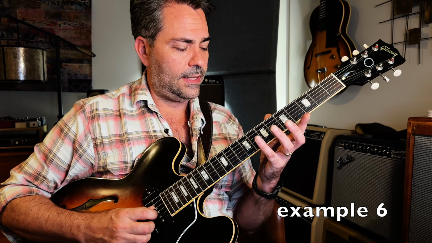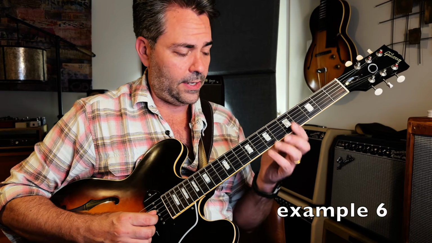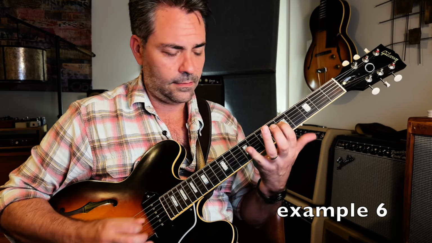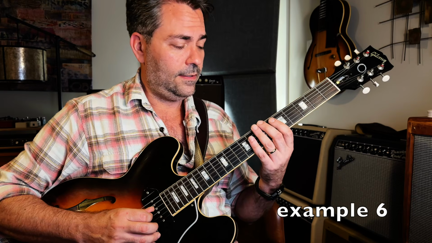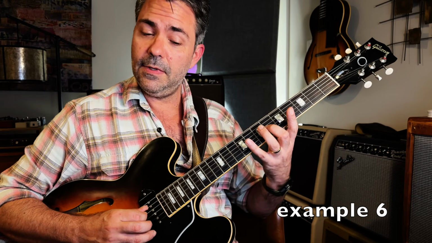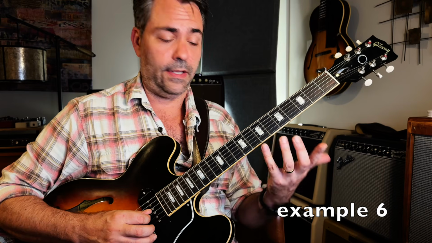Let's do a couple more. So this line is going to have two pieces of chromaticism as well as some rhythmic variety. I'm going to start with a triplet. Sounds like this. So instead of starting like the original line, which starts with a whole step, I moved chromatically.